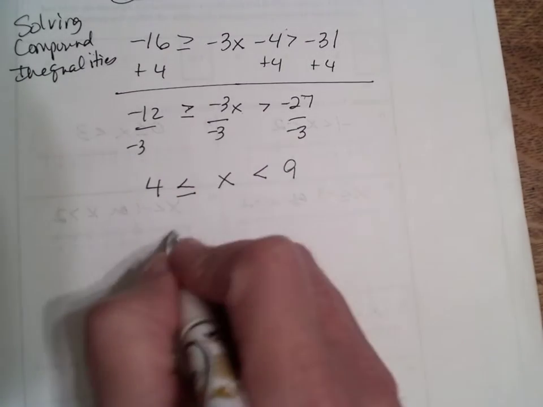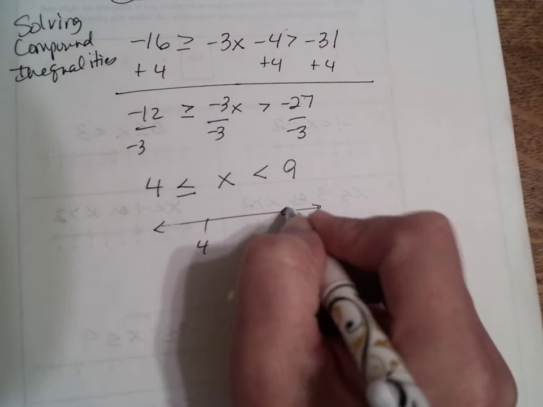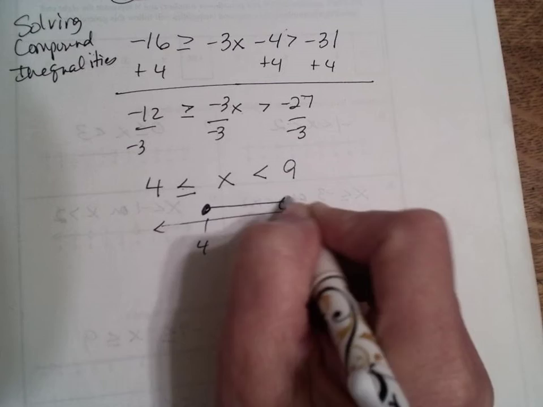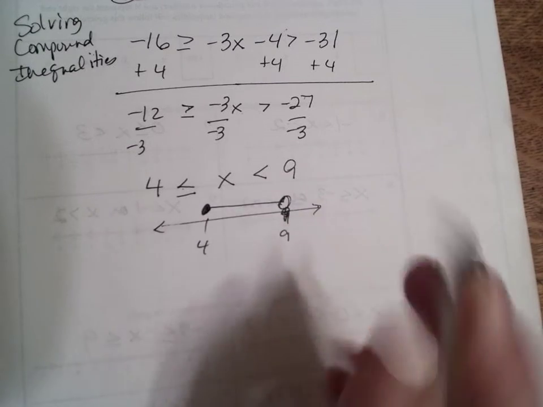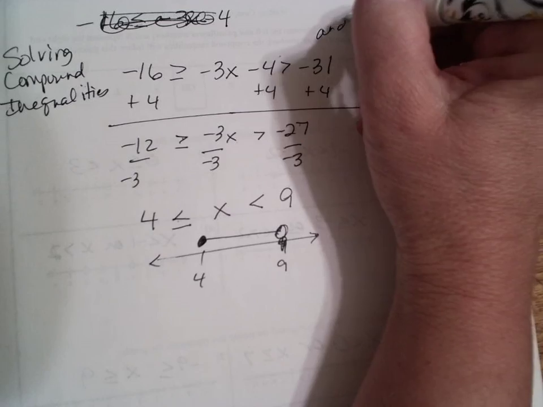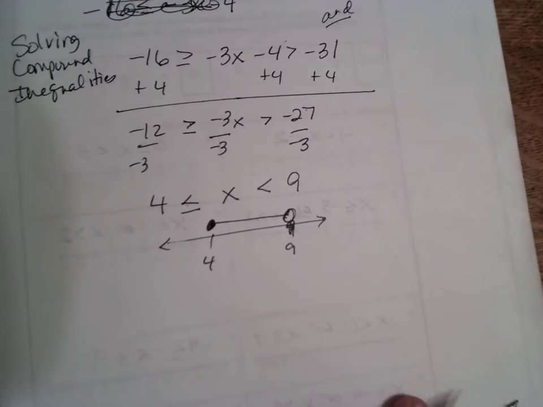Then from there, you're going to graph it. So 9, that's a closed circle, and that's an open circle. Okay, so this is what we call an and statement. There's an and statement to where your variable's in the middle and you have parts on that side.